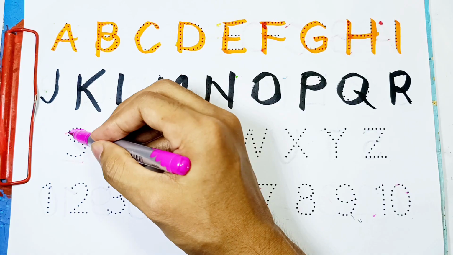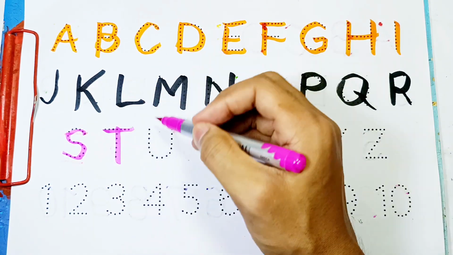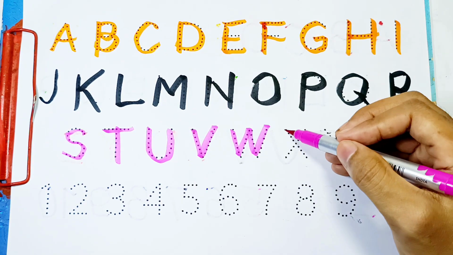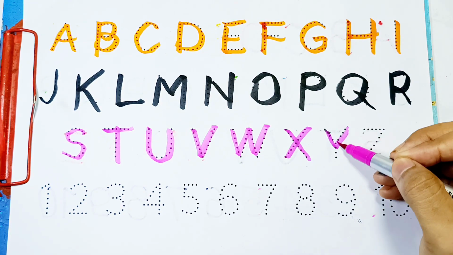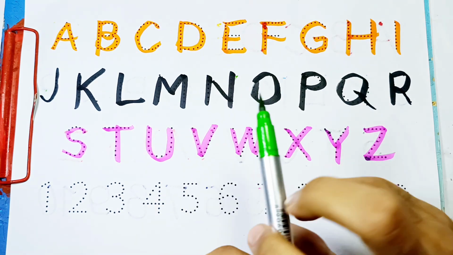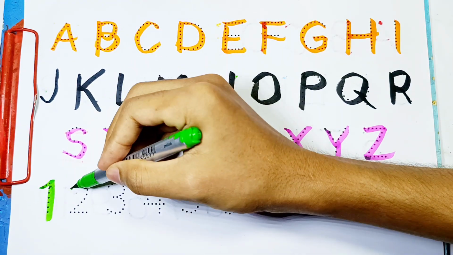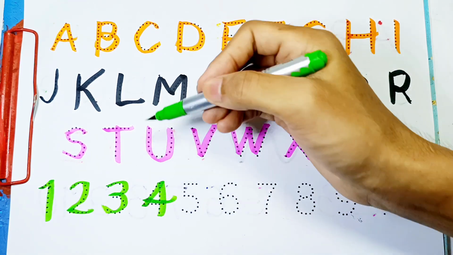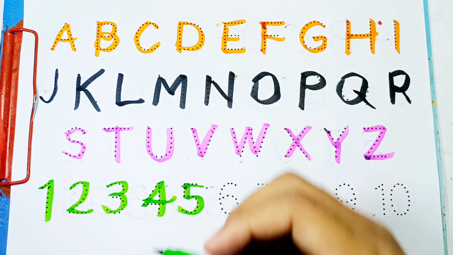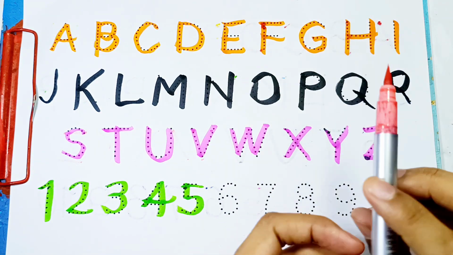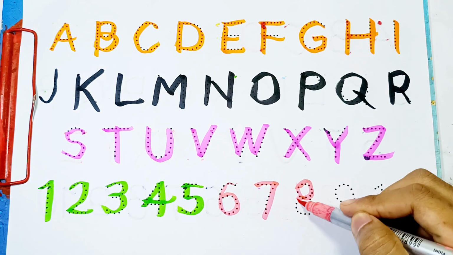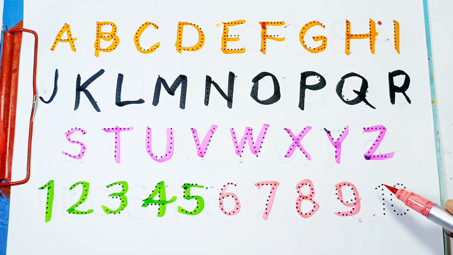Dark pink color, S for snake, T for teacher, U for umbrella, V, W for watch, X for Xmas tree, Y, Z. Light green color, number 1. The next one is 2, 3, THREE, 3. The next one is 4, FOUR, 4, 5. Kids, now we're using light pink color, 6, 7, 8, 9, NINE, 9, 10, TEN, 10.